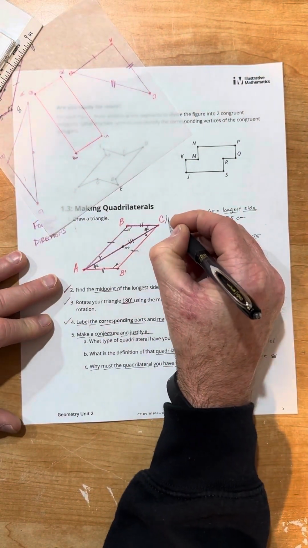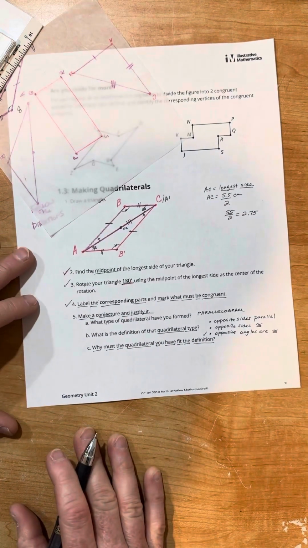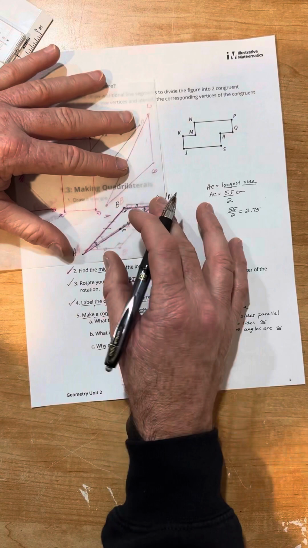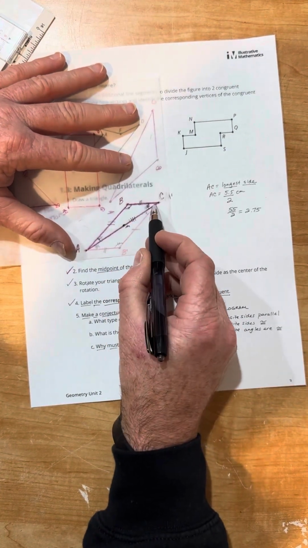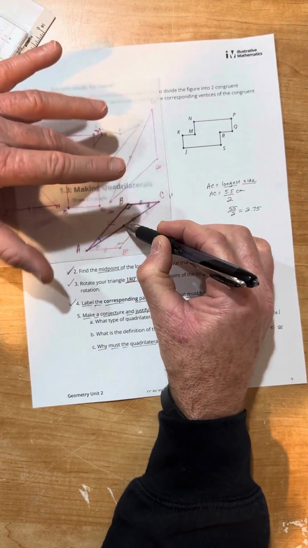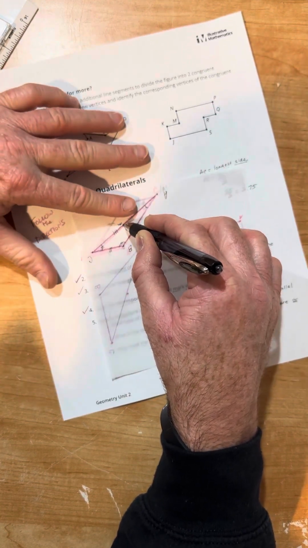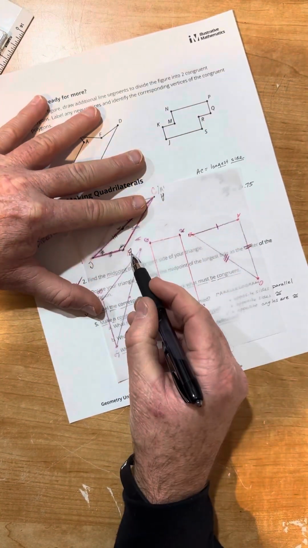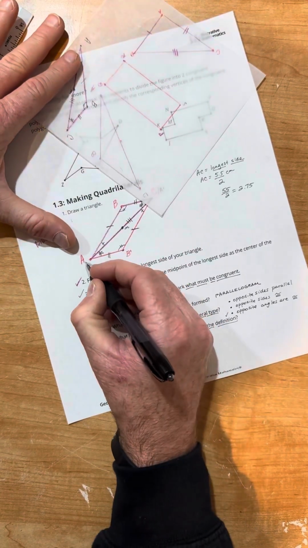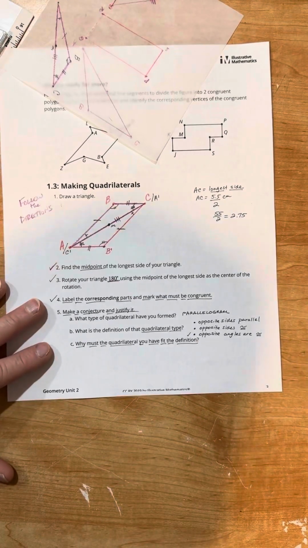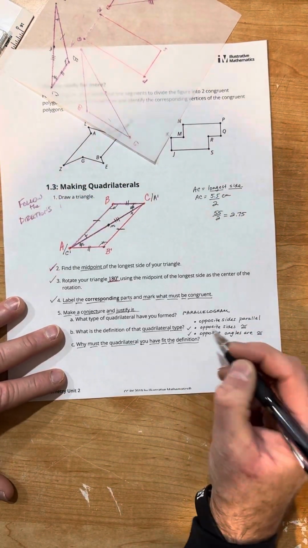B prime, A prime. BC is congruent to B prime, C prime. Opposite sides are congruent.